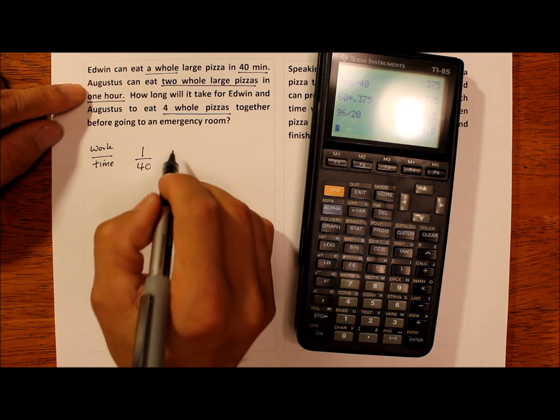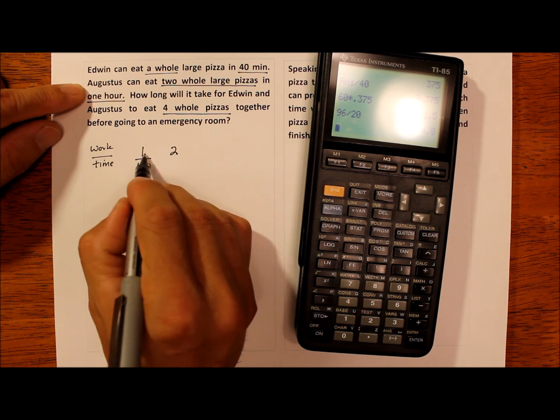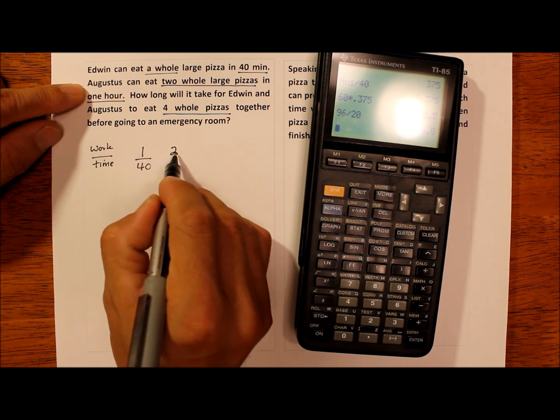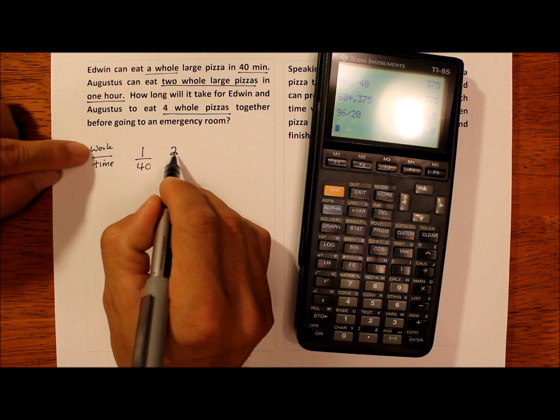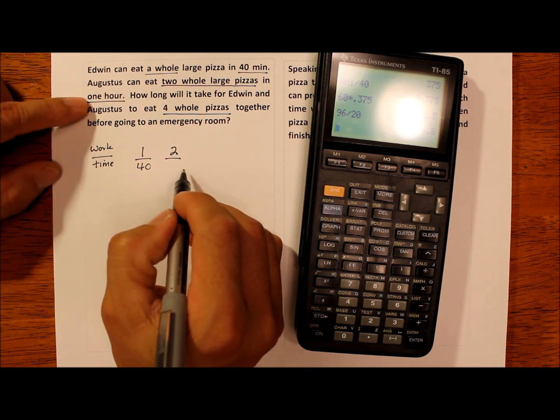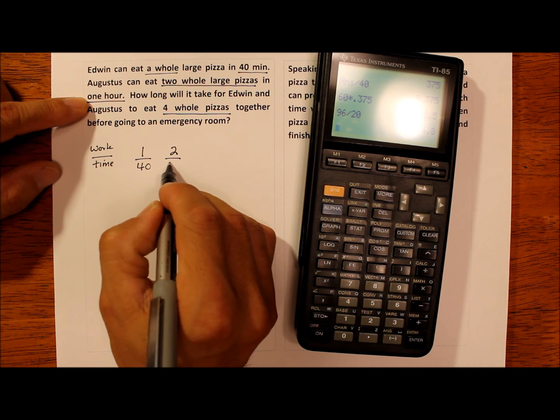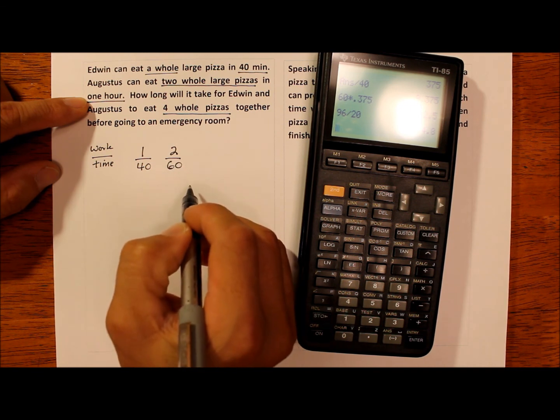Augustus can eat 2 whole pizzas. Don't be concerned that they're 2 different numerators. What we want to be consistent is the work. And how long will it take him is 1 hour, but we want to keep a consistent unit of measurement, so if it's 40 minutes for Edwin, you will want to say 1 hour is 60 minutes.